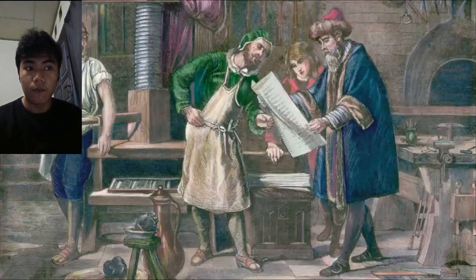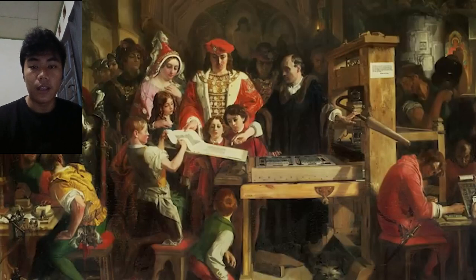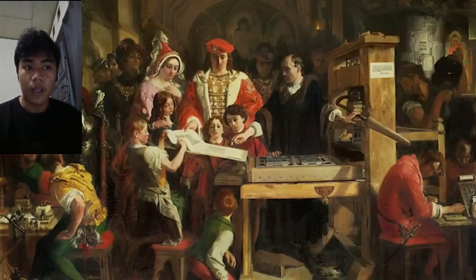But with advances in technology, books became cheaper and easier to make. And as more people were being educated, more people could read. So books started to become available to the general public for the first time. And this revealed some problems.